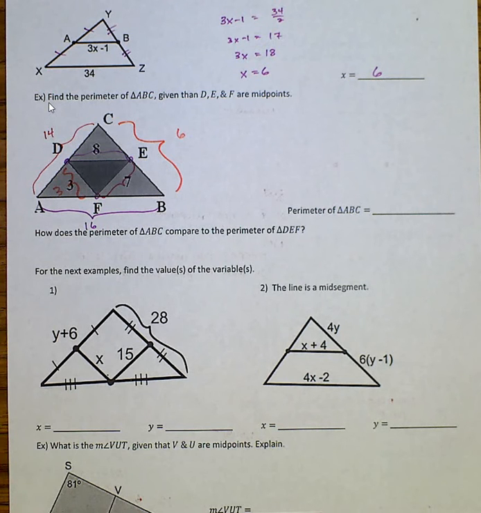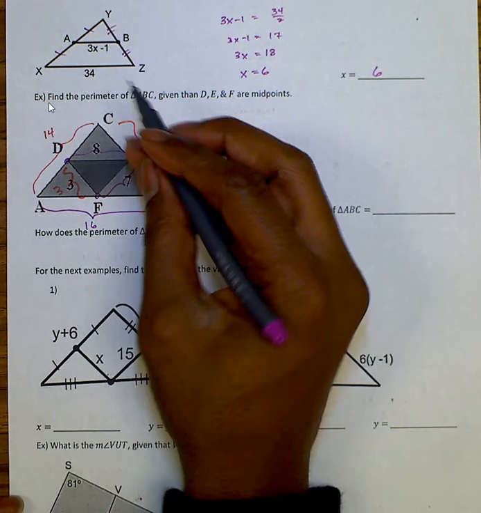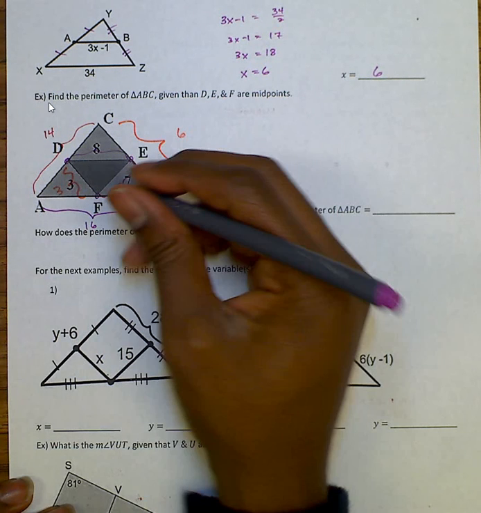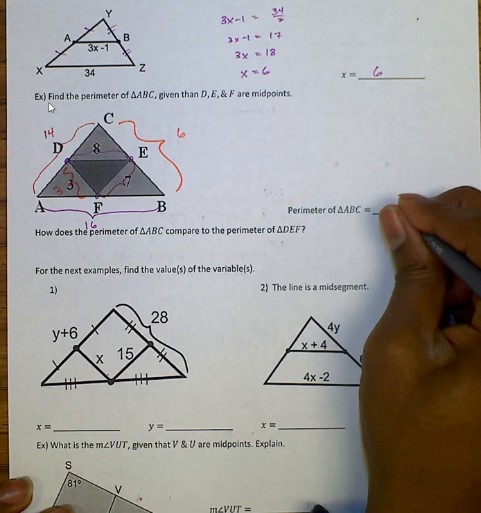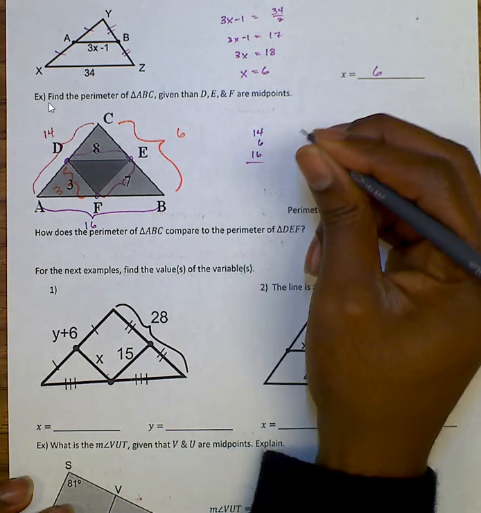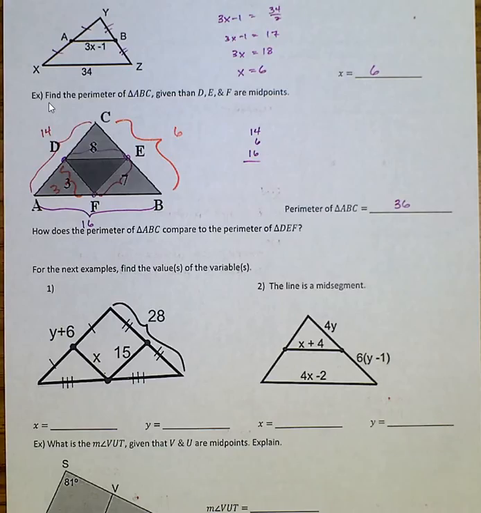And so we have it that the perimeter of ABC should be 14 plus 6, that's 20, plus 16, which is 36. Okay, so that's our perimeter.